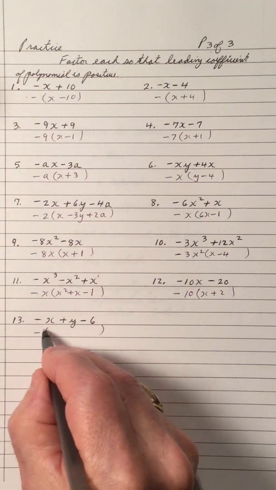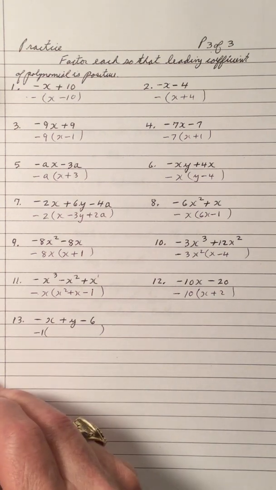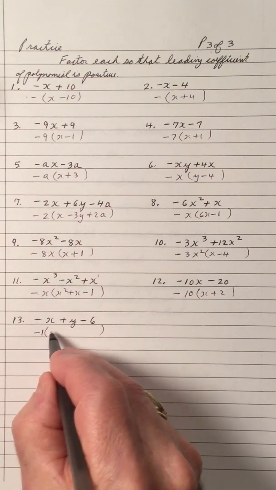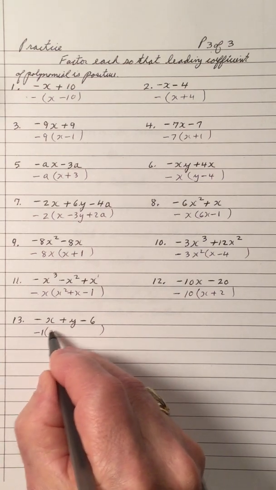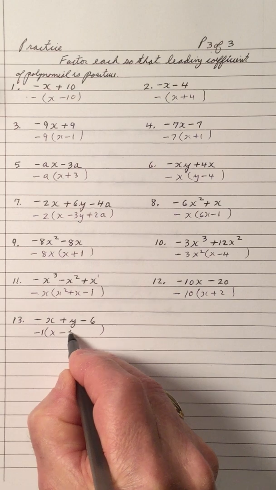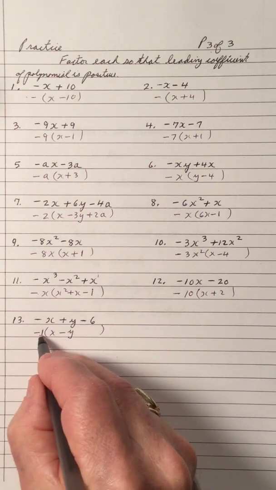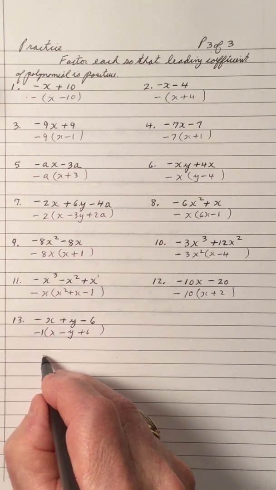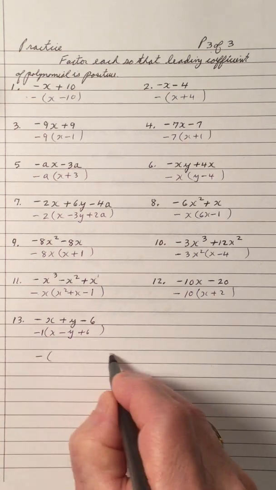coming out. Remember, a negative, I'm going to put the negative 1 there just for a bit of fun. You're taking a negative 1 out. Negative x divided by negative 1 is just x. 1 divided by negative 1 is negative y. Negative 6 divided by negative 1 is 6. So you won't see the negative 1 in front. What you'll see is just a negative like this.